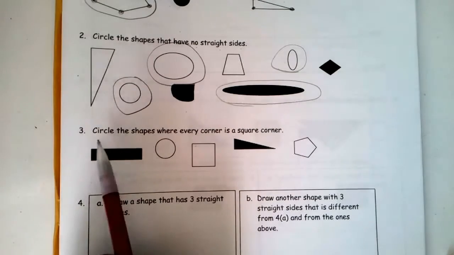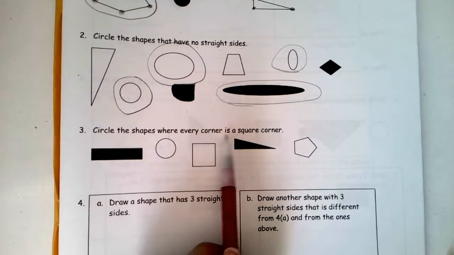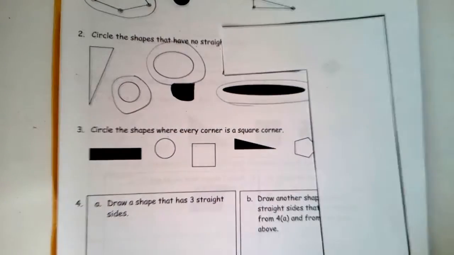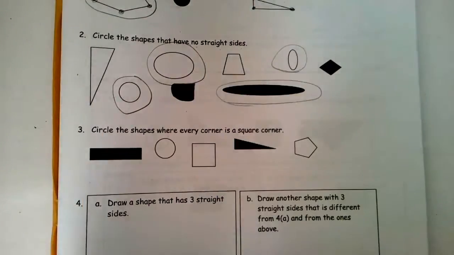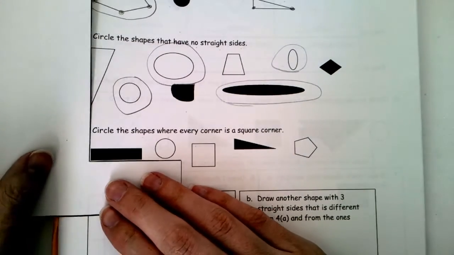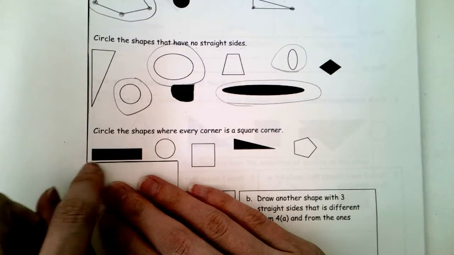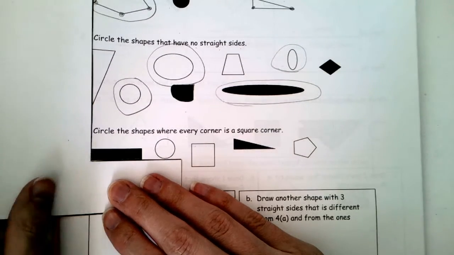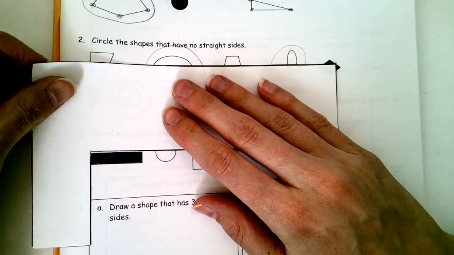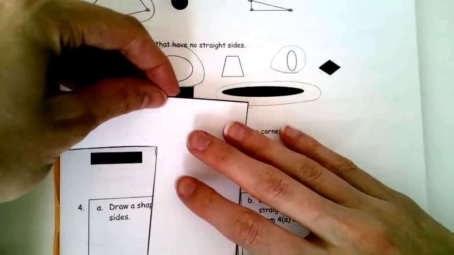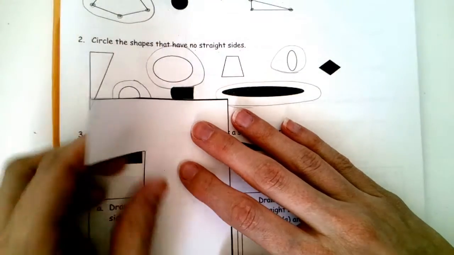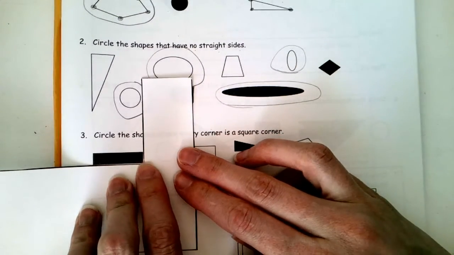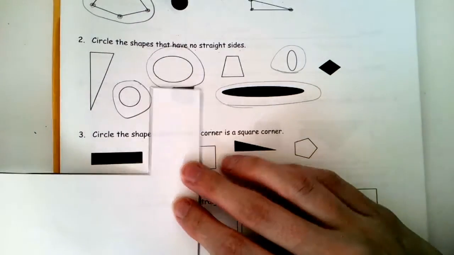Moving on. Ooh. It says circle the shapes where every corner is a square corner. Oh boy, I hope you still have it handy. Let's practice using it now. Okay, so we want to put all the corners in our little L shape here. Okay, if it lines up, ooh, look at this one. That corner does. You have to turn it. That corner does. So there's, ooh, that corner does. And that one does too. Okay, I'm looking at this corner here. So I'm going to circle that one.